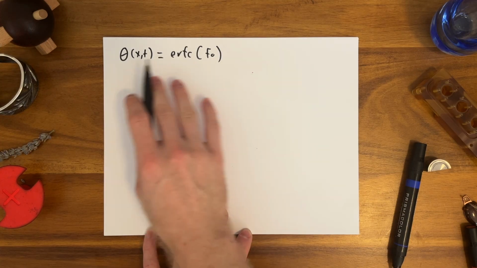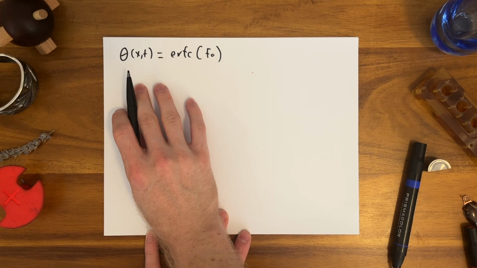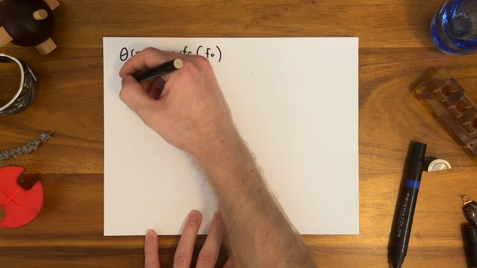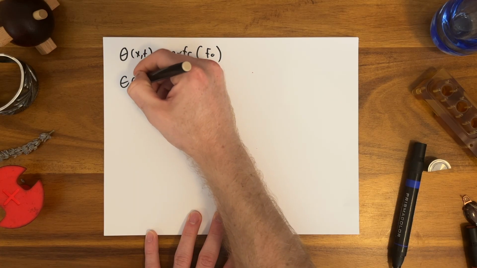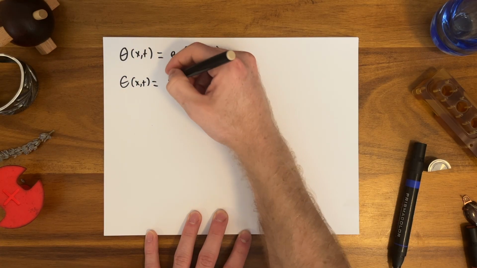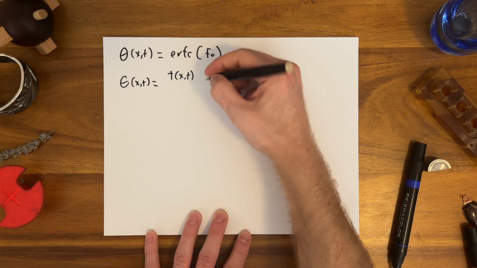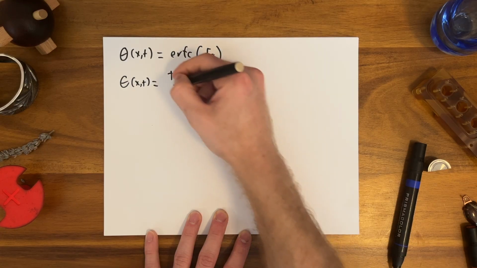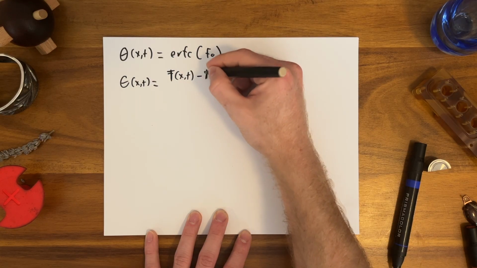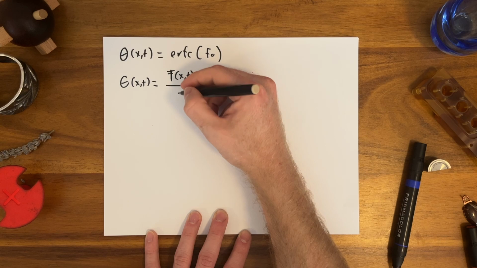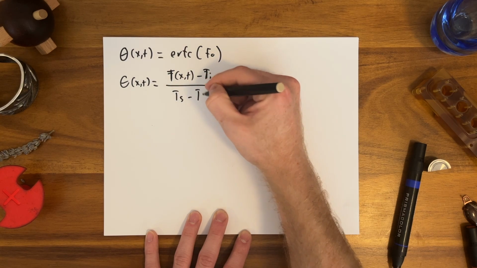We have to break this down into 3 parts. What is theta? Theta is non-dimensional temperature. So in this case, I've defined theta of x and t as equal to the temperature of x and t, the time and place we care about, minus T initial. Actually, I'm going to use capital T for temperatures, divided by T surface minus T initial.